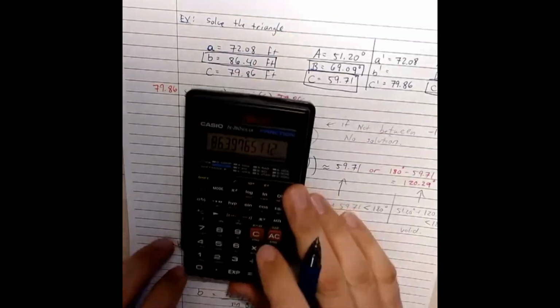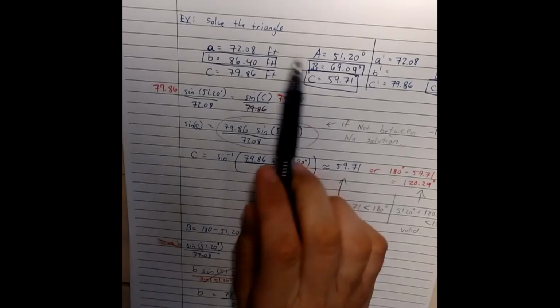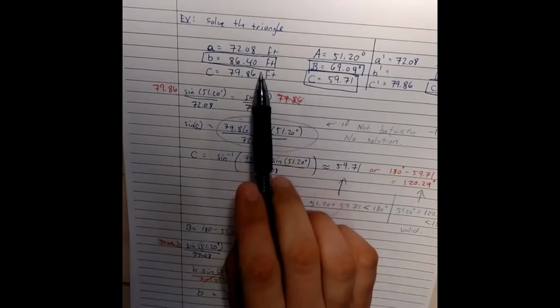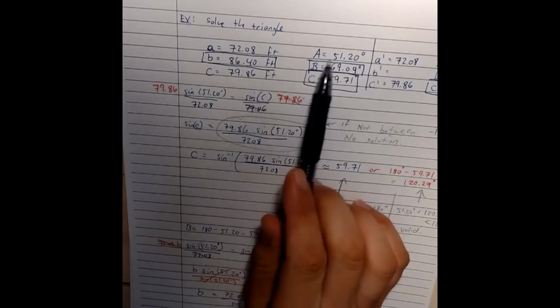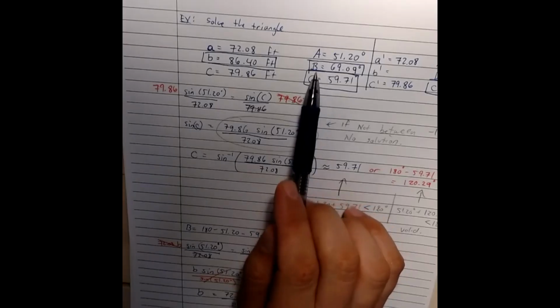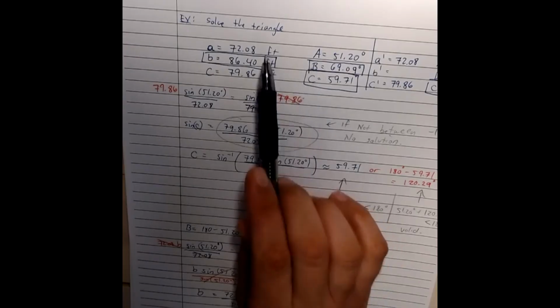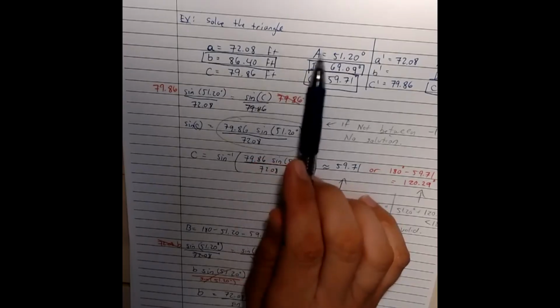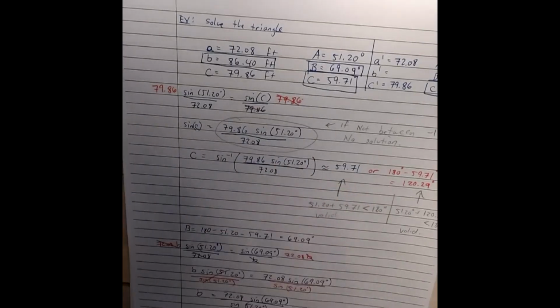As a quick way of checking this to make sure we haven't made any egregious errors, the biggest angle should be opposite of the biggest side, and the smallest, I have that backwards, don't I? The biggest side should be opposite of the biggest angle, and the smallest side should be opposite of the smallest angle, which in fact it is. So we haven't made any egregious errors at least.